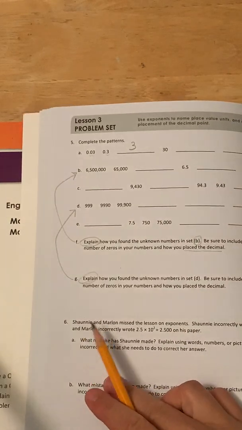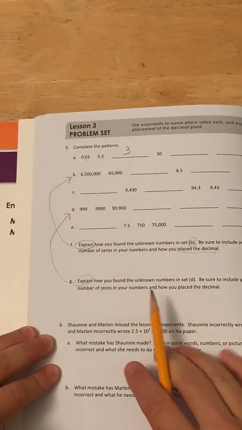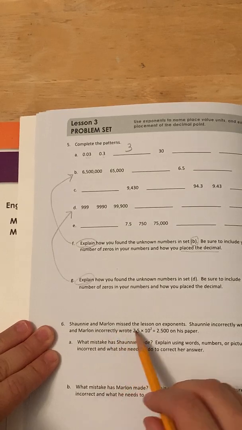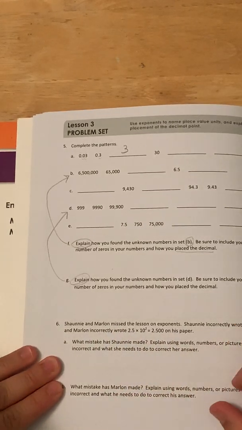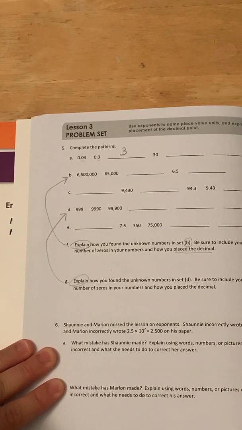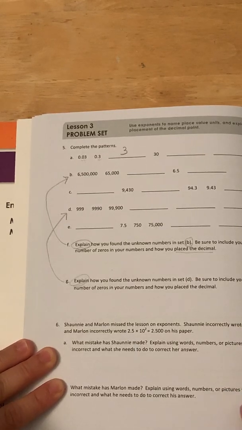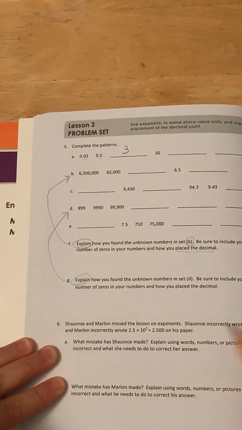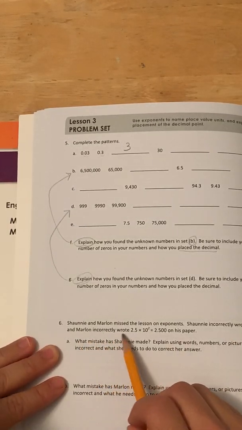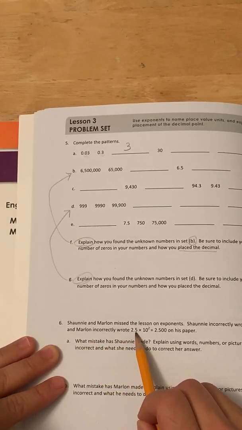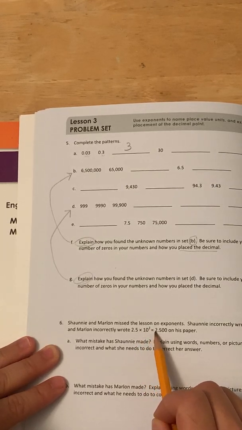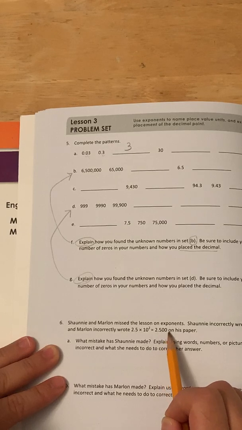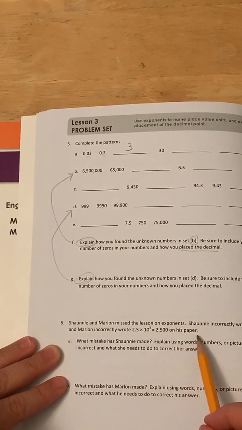Okay, then number 6, we have a word problem. Shawnee and Marlon missed the lesson on exponents. Shawnee incorrectly wrote 10 to the 5th equals 50 on her paper. And Marlon incorrectly wrote 2 and 5/10 times 10 to the 2nd as 2 and 500,000ths on his paper.